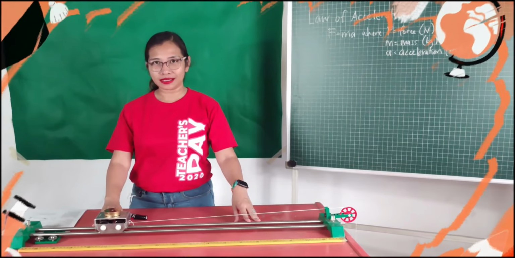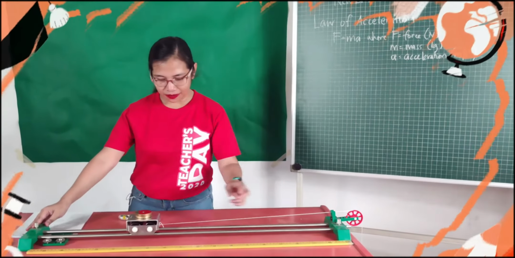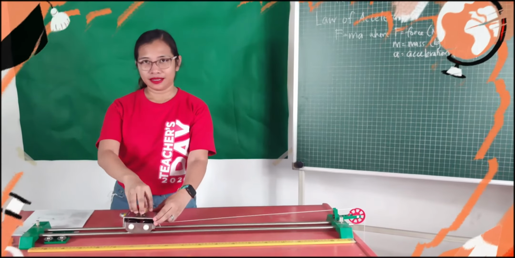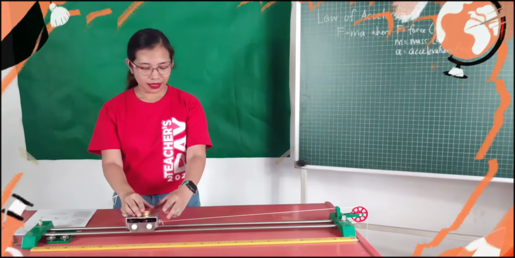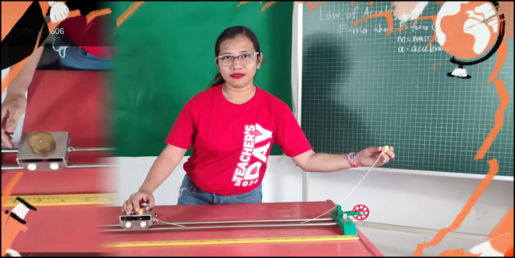For the materials of this experiment, we have here the rail, the stand bases, the dynamic cart, the masses, and the stopper wheel, as well as our clay to compensate for the friction.